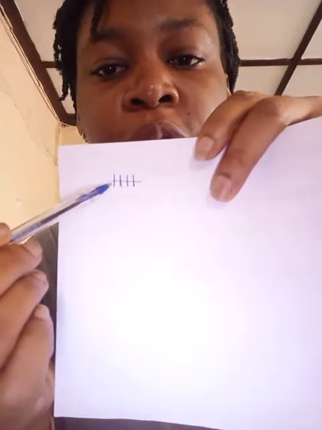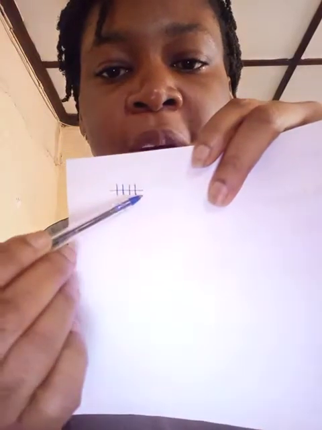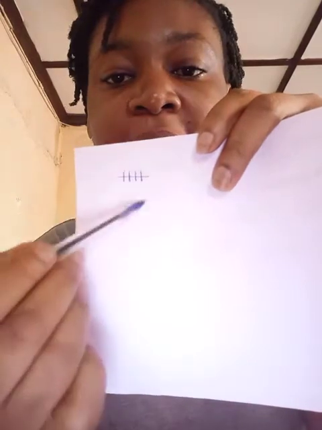When you count the strokes, 1, 2, 3, 4, and the 5th one goes across, this represents 5. You don't draw the 5th one by the side and then another one across. So tally marks come in groups of 5.